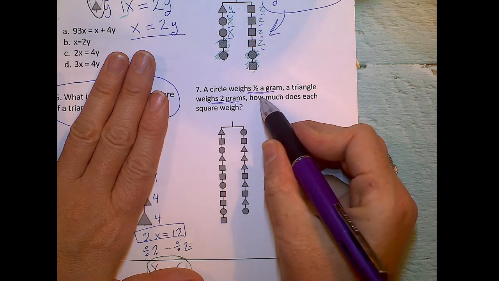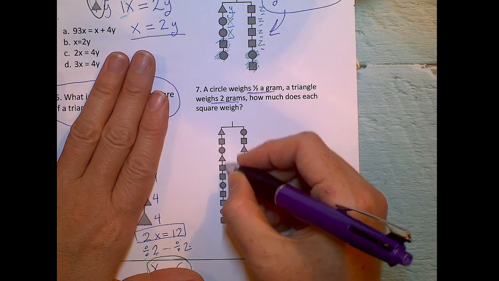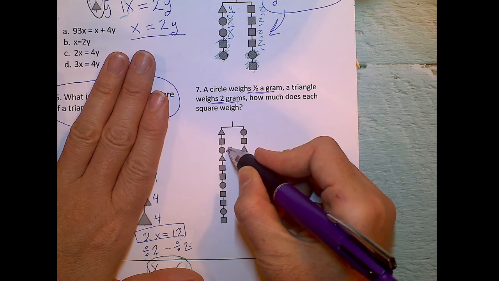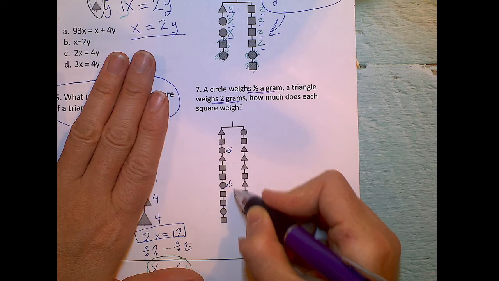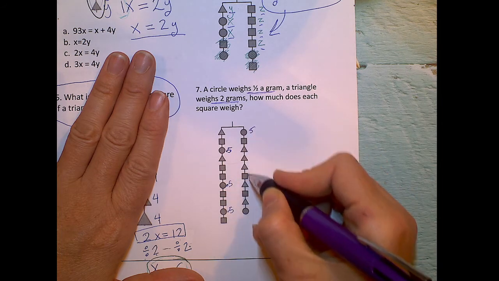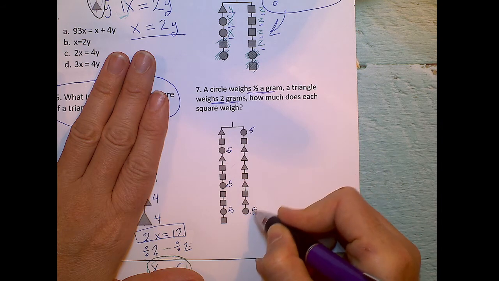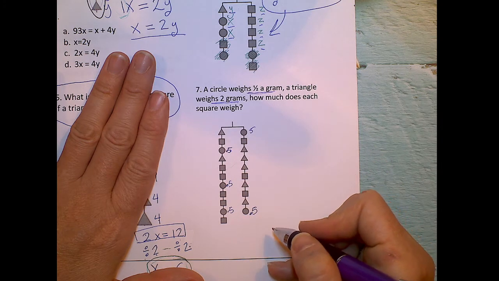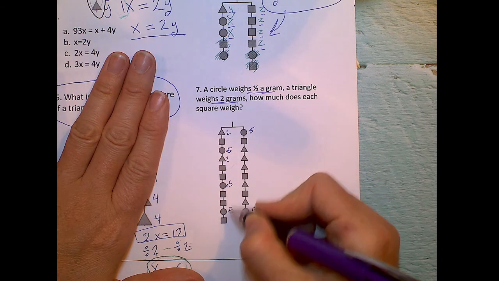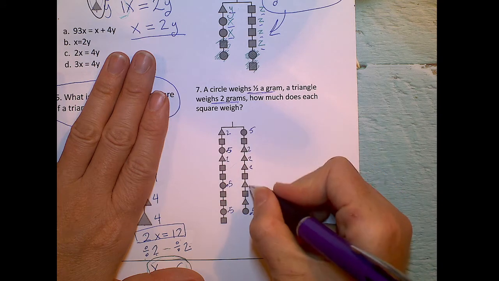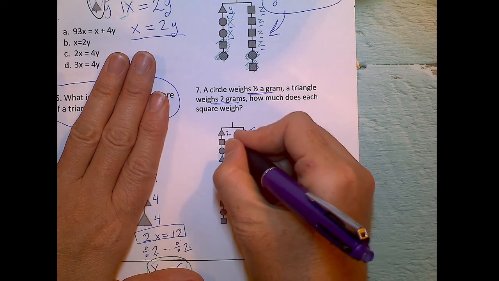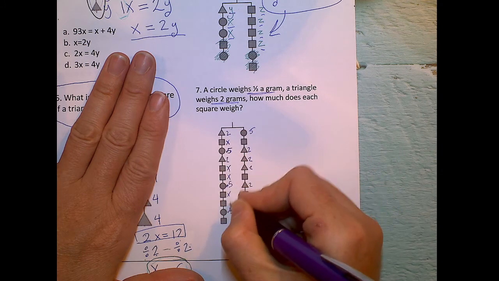Okay, if a circle weighs half a gram, then let's count up circles. I'll put a 0.5 next to each: half a gram, half a gram, half a gram, here's another half a gram, half a gram. Okay? Triangle weighs 2 grams: 2, 2, 2, 2, 2, 2, 2. How much does each square weigh? Let's call the squares x. x, x, x, x, x.